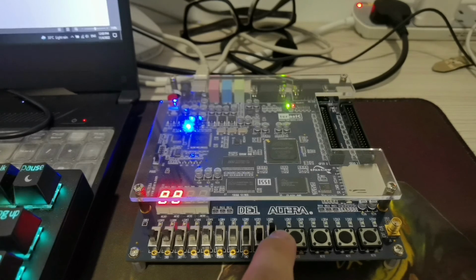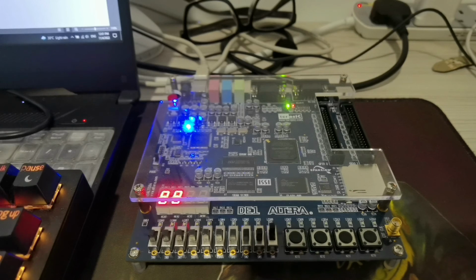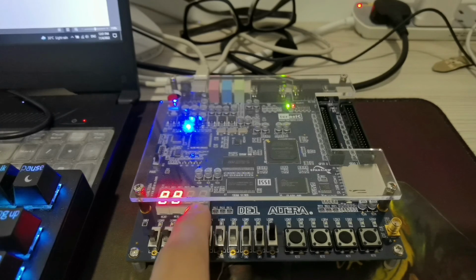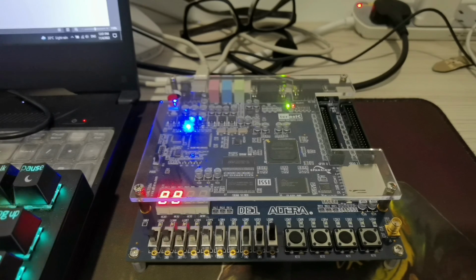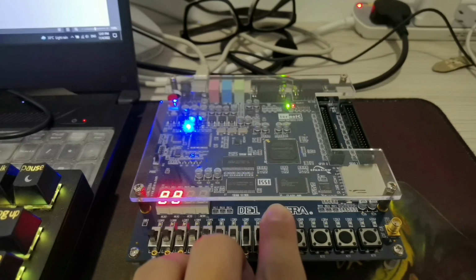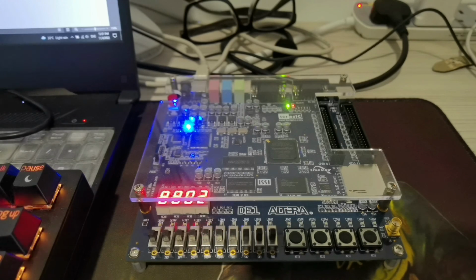So this is the reset button. The first button here is the reset button. When the reset button is pressed, the whole system will stop working, and the 7-segment LED here doesn't show anything. If we turn off the reset button again, the system will start to work and display the result calculated by the ALU unit on the 7-segment decoder here.